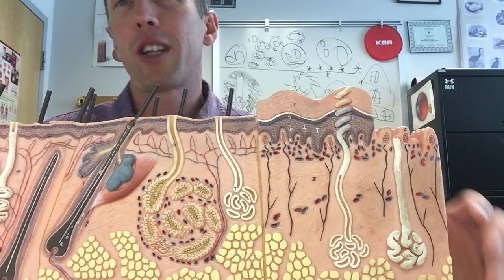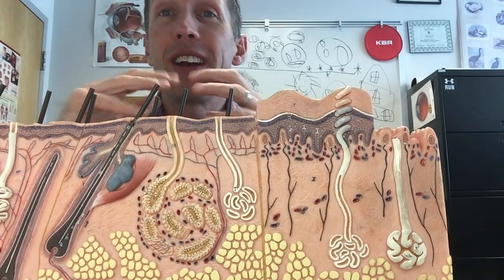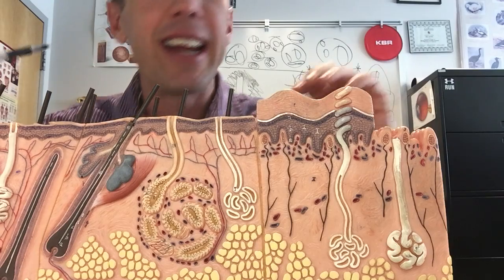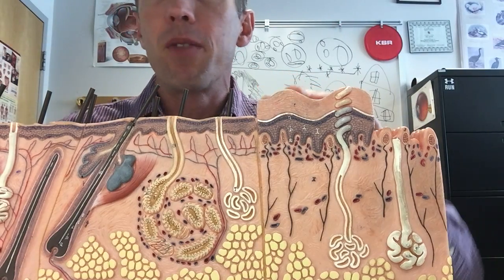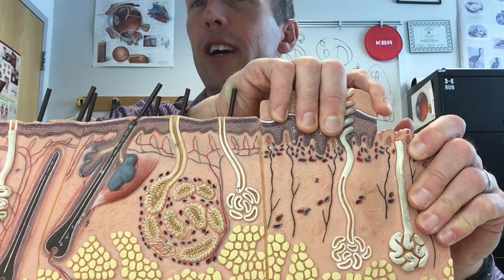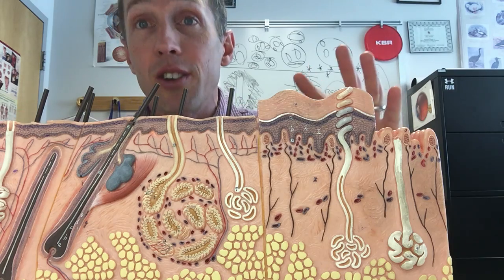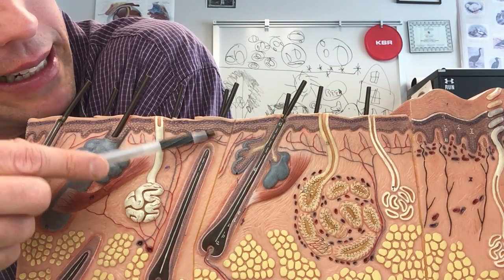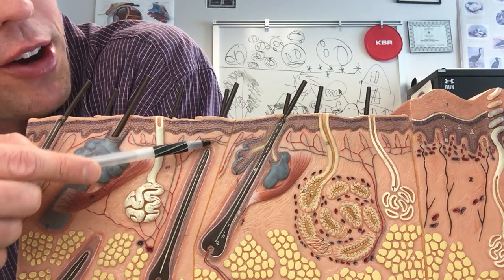The dermal papillae, what they're going to do is interlock, or better word, interdigitate, like this. And they interdigitate with the epidermis. What that does is it keeps these two layers strongly attached to one another. You don't want them to slide apart. Okay, so this upper layer here is the papillary dermis.